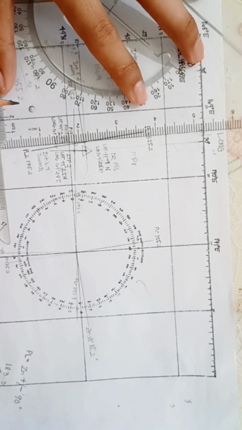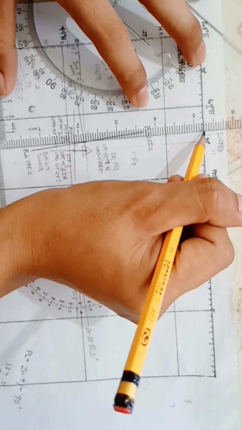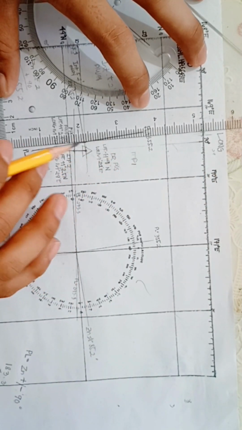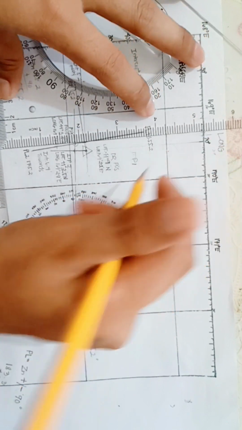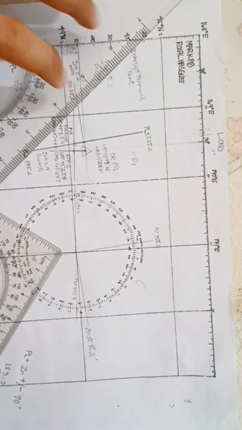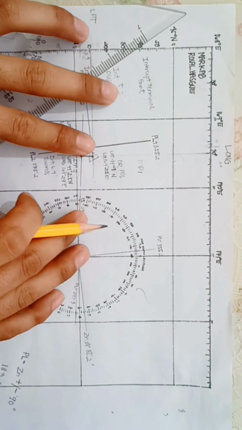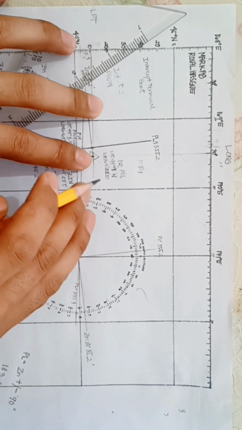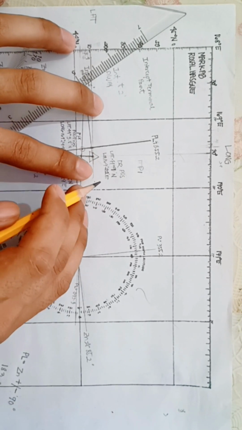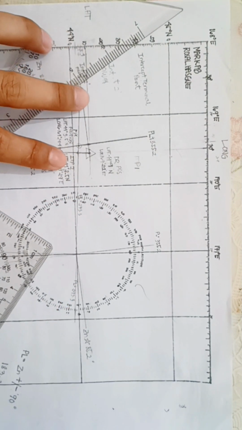You just drag it, then measure here. So the value of our longitude is 169 degrees and 22 minutes east. So our first ITP is latitude 44 degrees and 9 minutes north, and longitude 169 degrees and 22 minutes east.